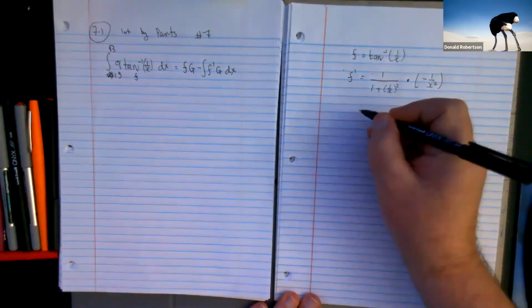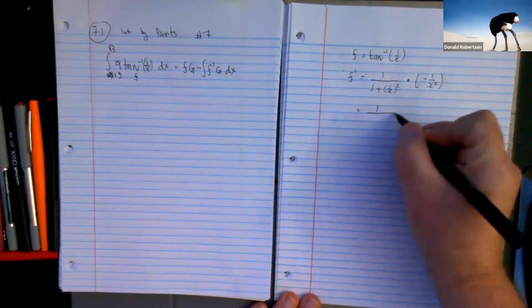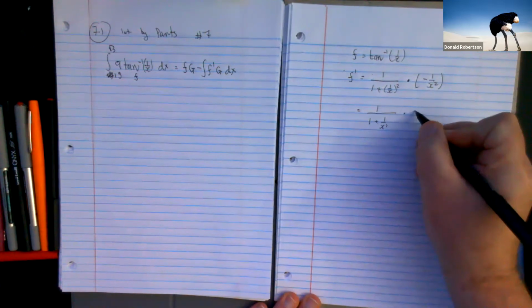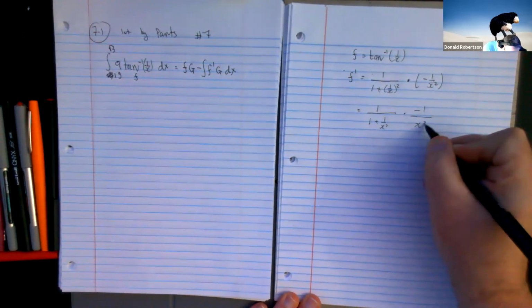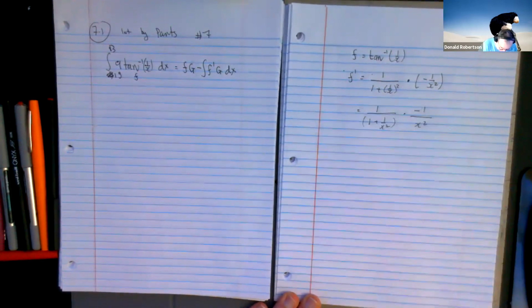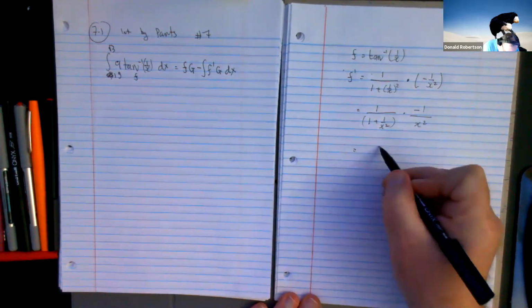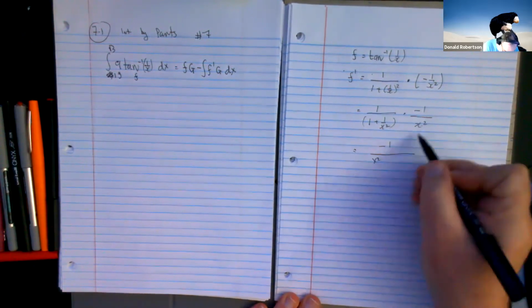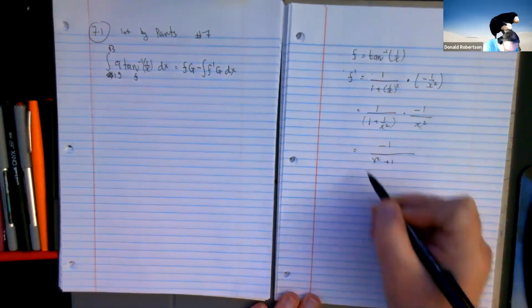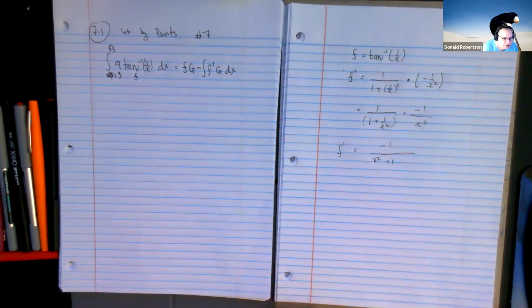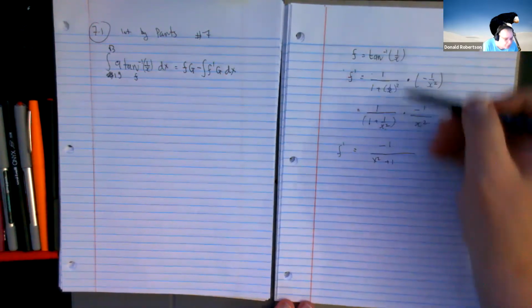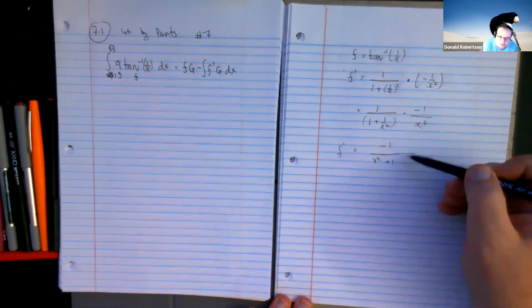And now we are going to do some style points. If you multiply the top together, you get -1. And this times this is x squared, and this times this is 1. Was there a question there? Are we good? Right, so it did look horrible, but I guess it's not that bad once you tidy it up, once you do the style points.